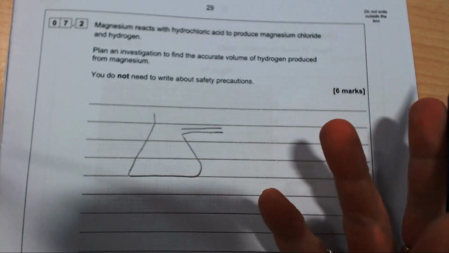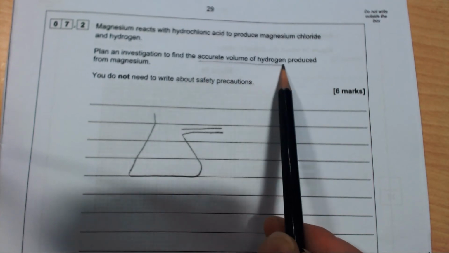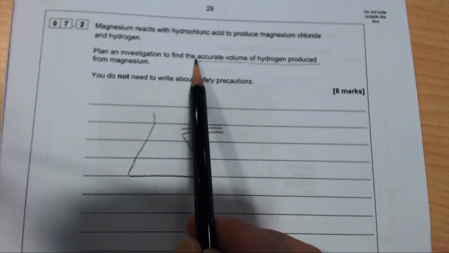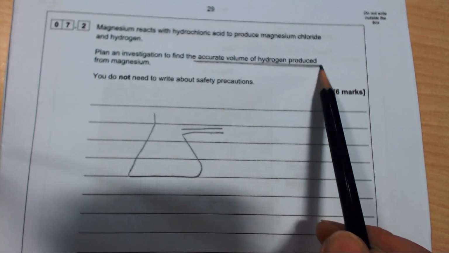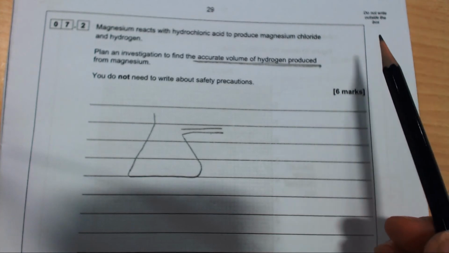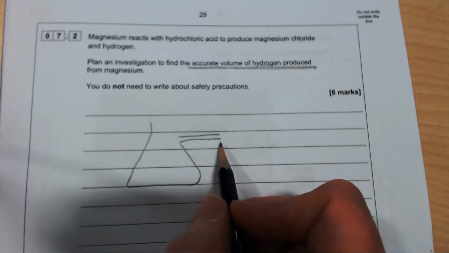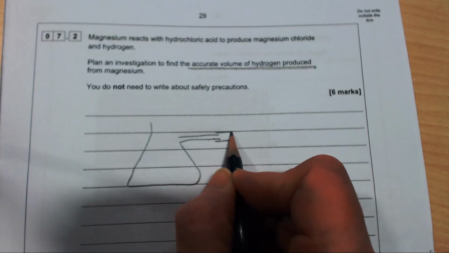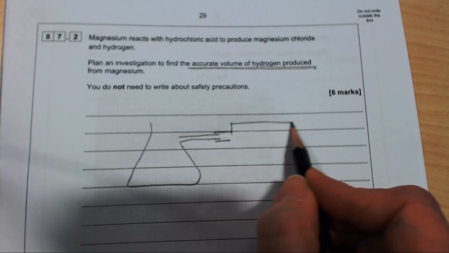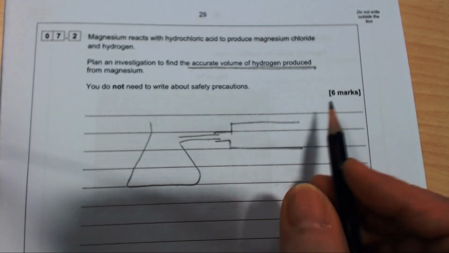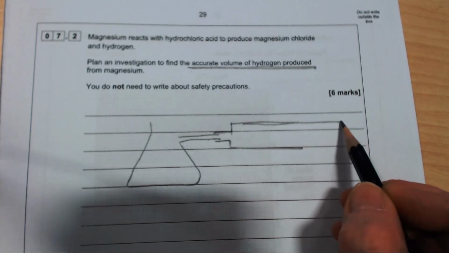Now I need some way of measuring the accurate volume of hydrogen produced. So I need to measure the volume of gas. Now I could do that several ways. I could do that with a measuring cylinder in a water bath, so displacement like that, or I could use a gas syringe. Now the most accurate, and it says accurate, so I'm going to choose a gas syringe. It doesn't matter how beautiful your drawing is, because you are going to label it.